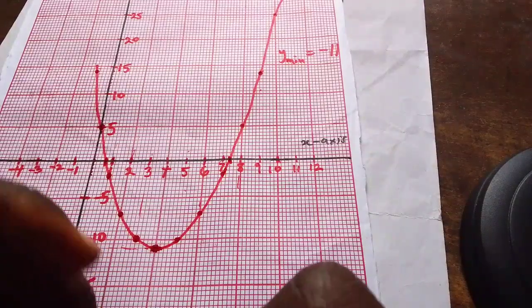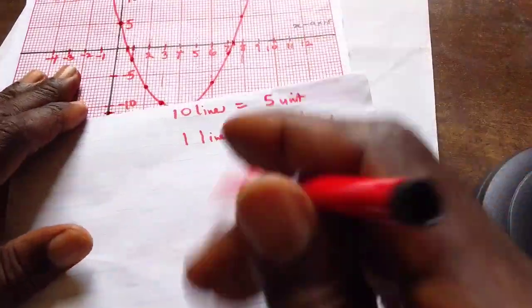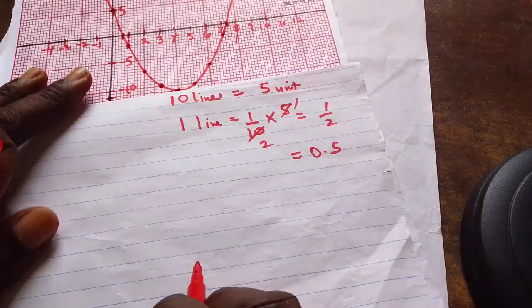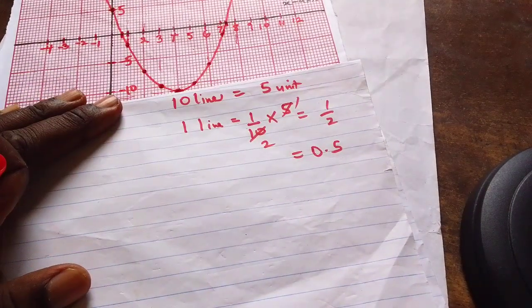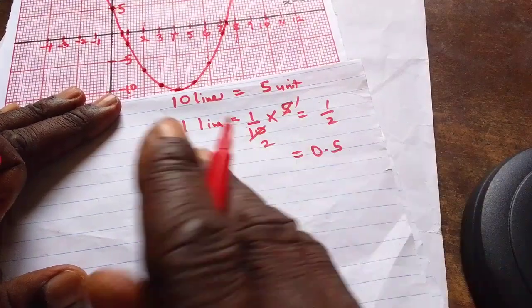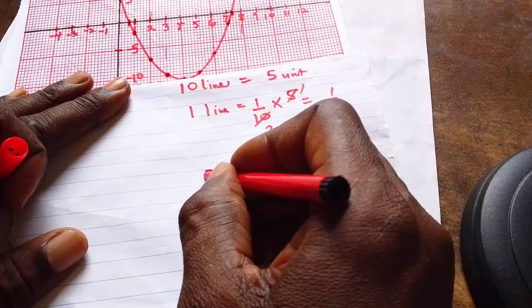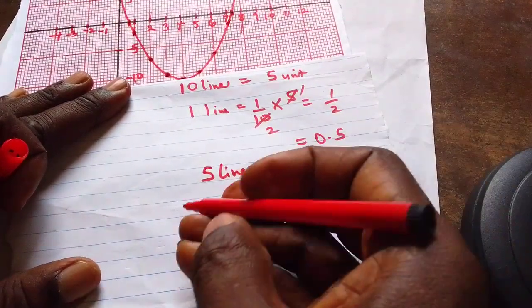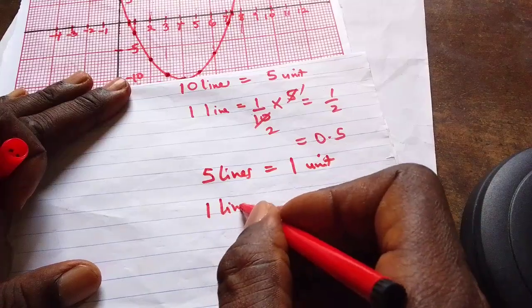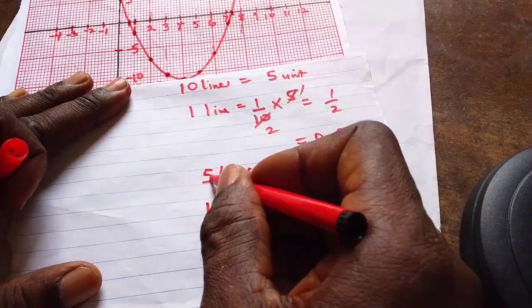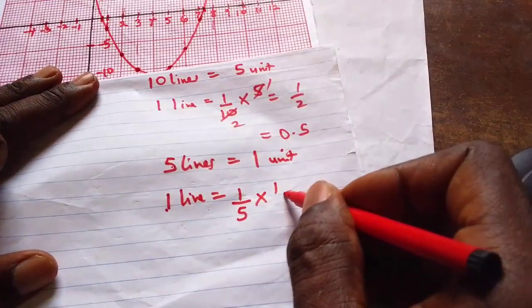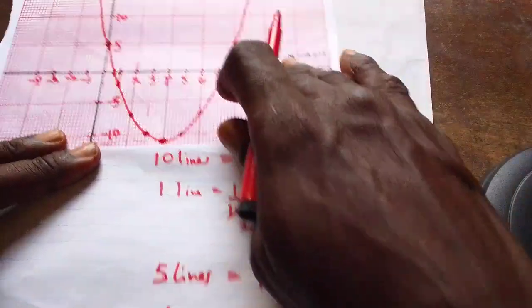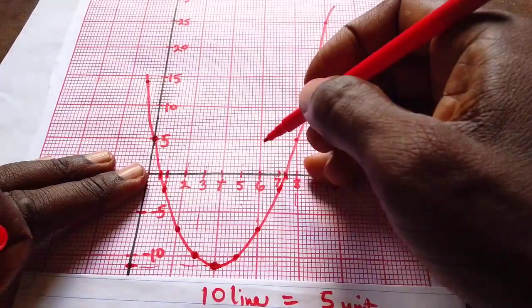You know, for the x-axis, we are using 1 centimeter to represent 1 unit. So what will be the value for one line then? We want to know the value for one line on the x-axis. So in 1 centimeter, you're having 5 lines. If you're having 5 lines, is equal to 1 unit. So what will be the value of one line? That means I say 1 over this 5 times 1, which will give you 1 over 5. 1 over 5 is same thing as 0.2. So that means on the x-axis, each of the line is 0.2.